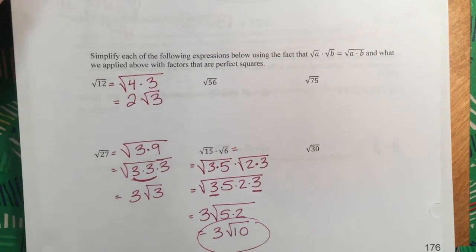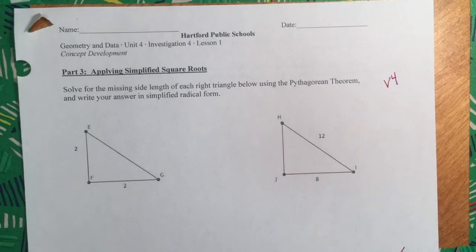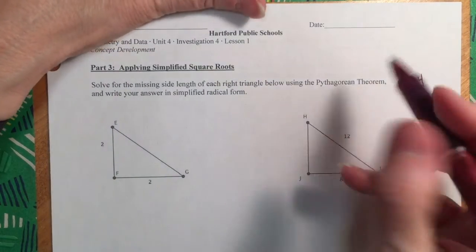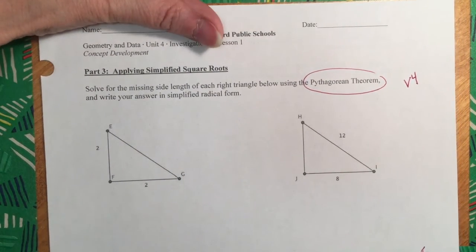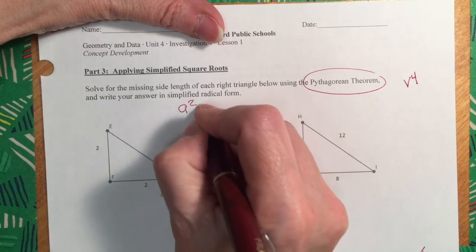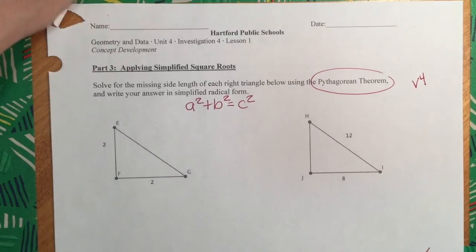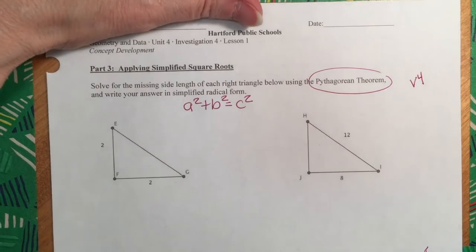All right? So that was a whirlwind tour through square roots, because we're going to use them now to talk about right triangles. So on page 177, let's go back to our friend Mr. Pythagoras and the Pythagorean theorem. A squared plus b squared equals c squared. But we are not going to use a calculator and do decimals, all right? We are going to leave things in square root form.